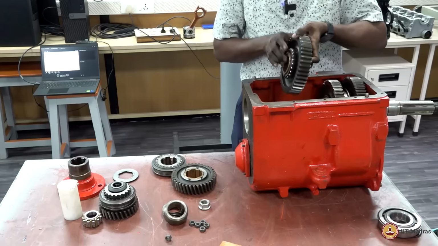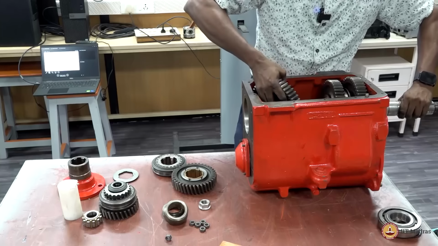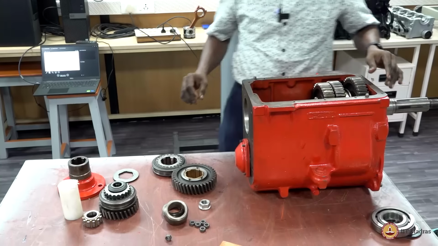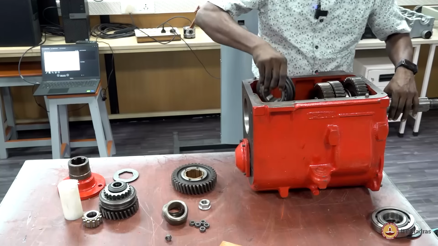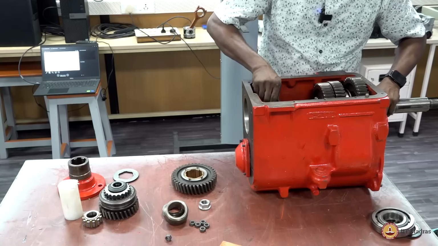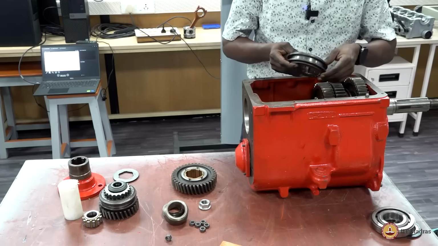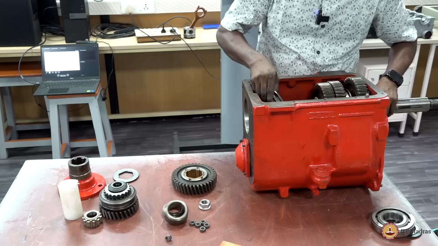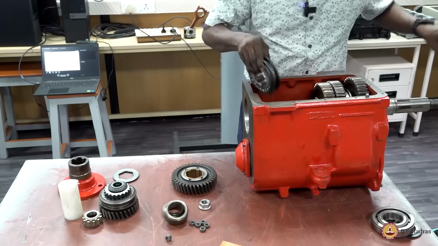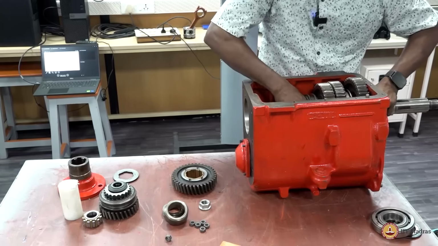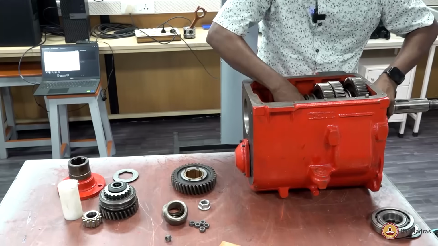And I take second gear, main shaft second gear. After that, I take the dog assembly for second and third. Main shaft third gear.